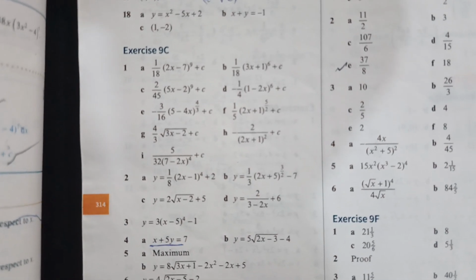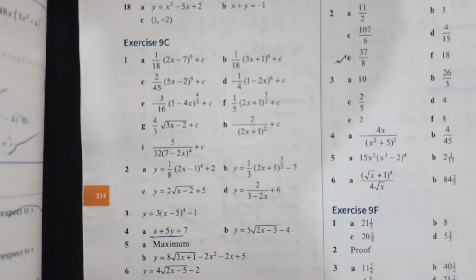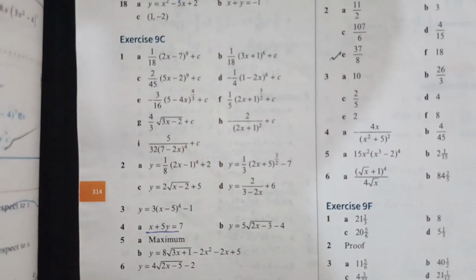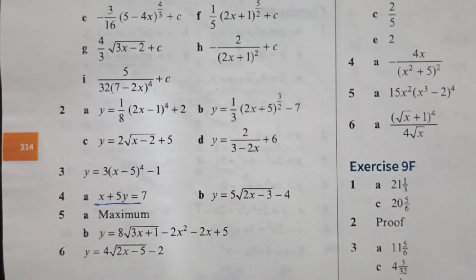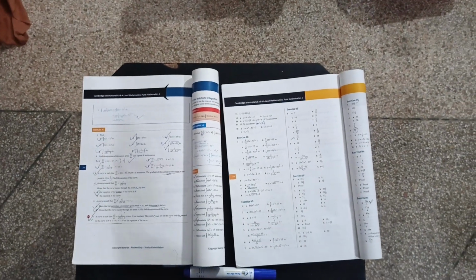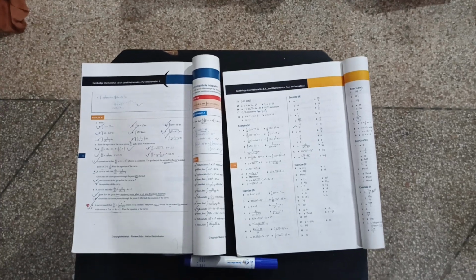Exercise 9C's answers are showing up on your screen. Question number 2, D part: y is equal to 2 divided by (3 minus 2x) plus 6. So our answer is right, sir. So this is how you will do the questions. So my dear students, in this video we have done question number 2, its A, B, C and D parts, and I hope that you have understood these questions.